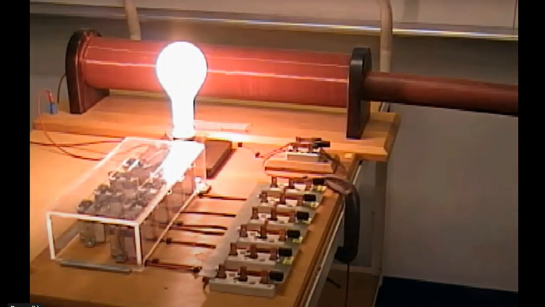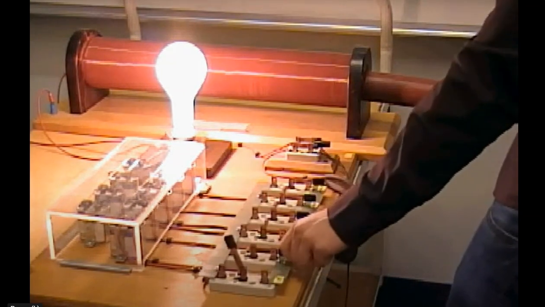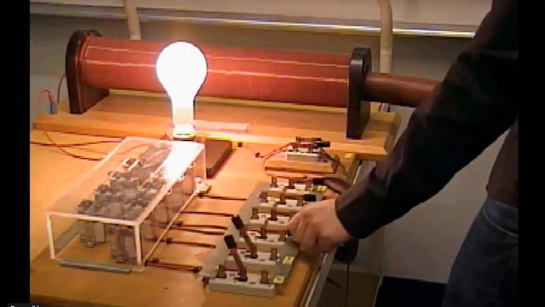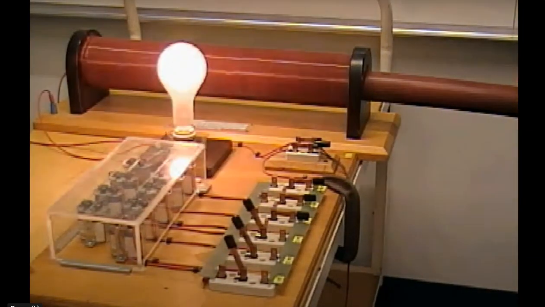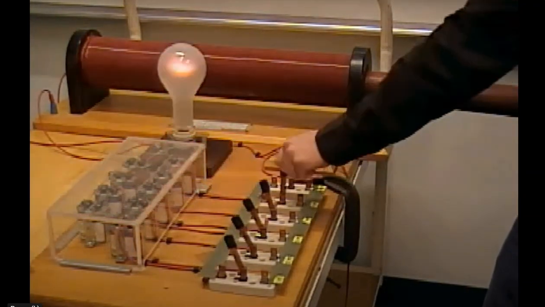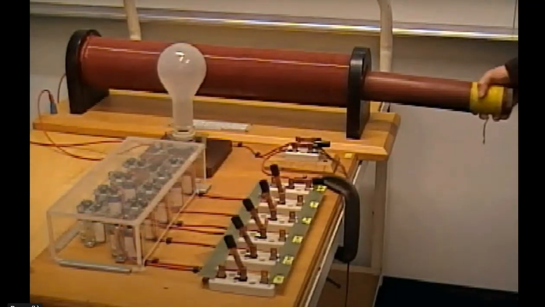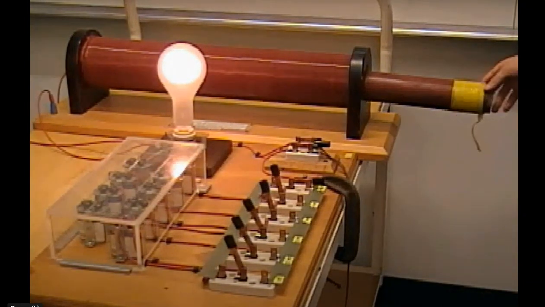So by moving that core, that distance gave it XL equals XC, but now changing capacitance, the light bulb gets dimmer. So they're just showing a variation of changing inductance versus changing capacitance.